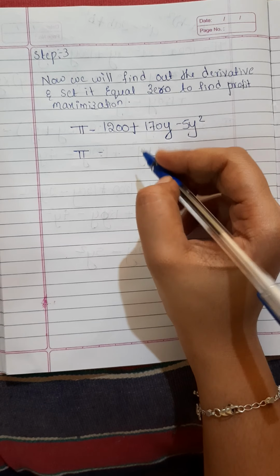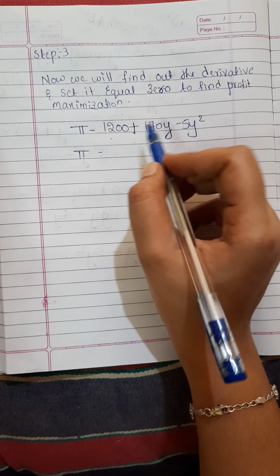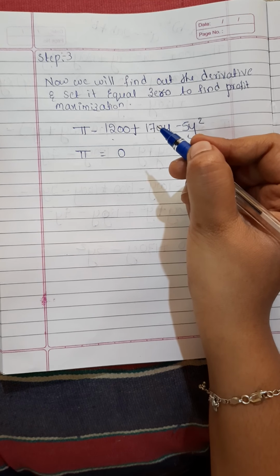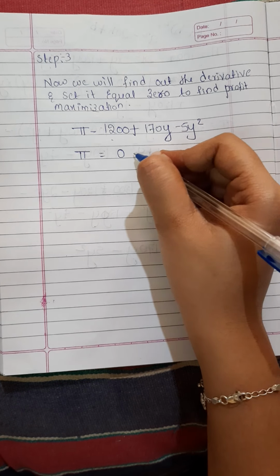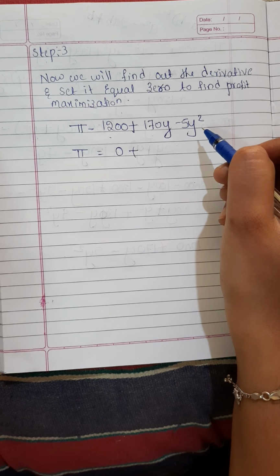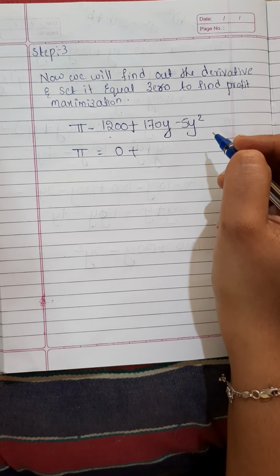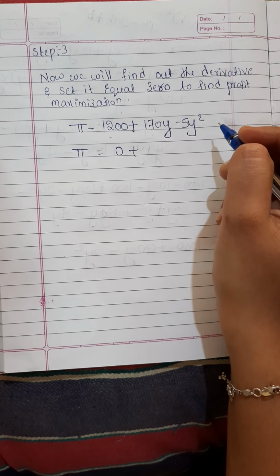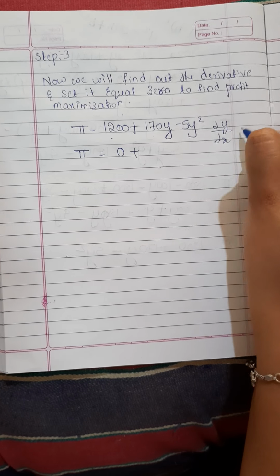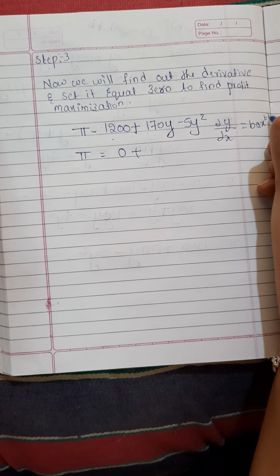According to rule number 1, the derivative of a constant is equal to 0. 1200 is the constant, so it is 0. Plus we find the derivative of 170y by using rule number 2, the derivative of a power: derivative of ax raised to b is b a x raised to b minus 1.